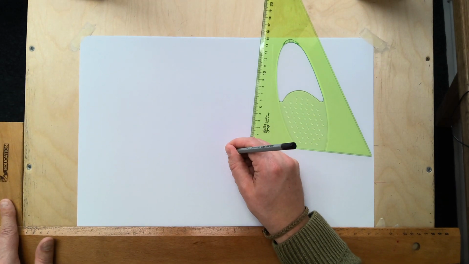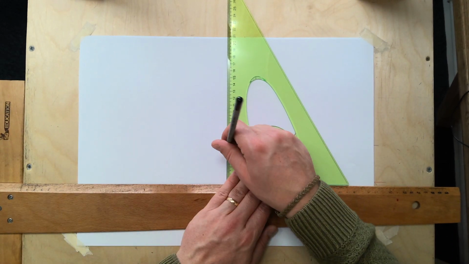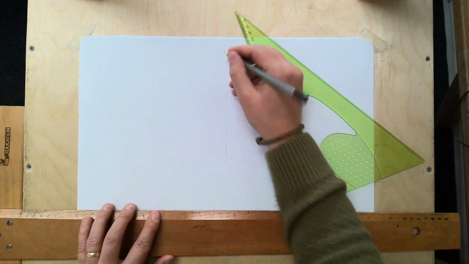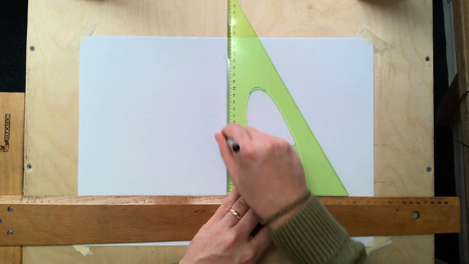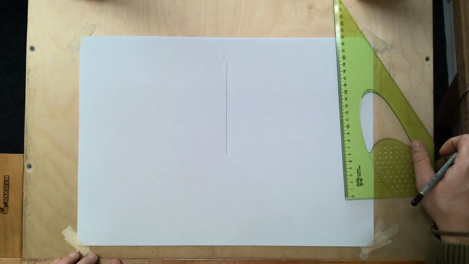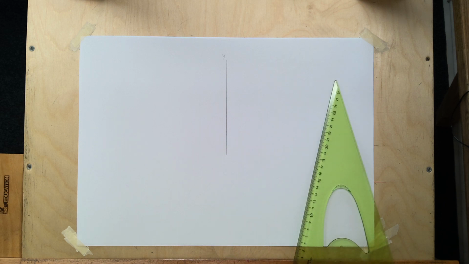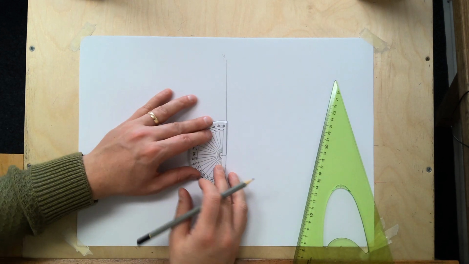Move it up a slight bit. Okay, so we'll go from there. Do our vertical line. That's our Y. Just want to make that a little bit heavier, sorry. There's our vertical line Y. Now we're going 110, if I find my protractor. Here we go. So there it is, and it is 110 to the left.